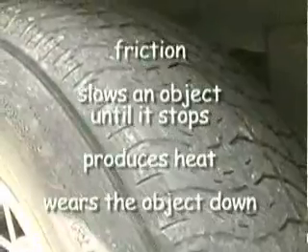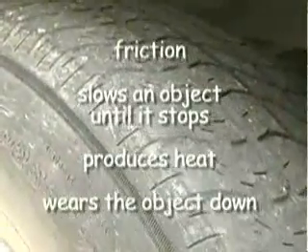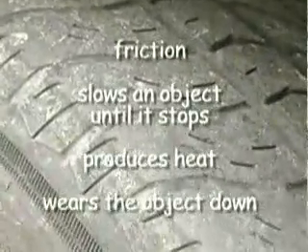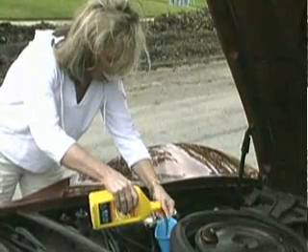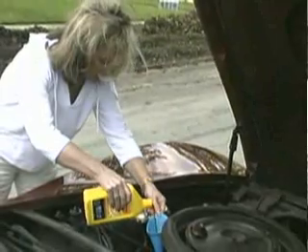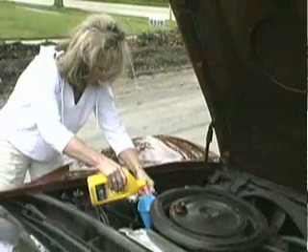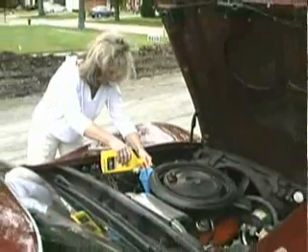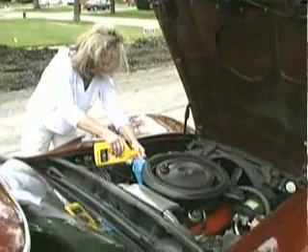So, friction slows down an object until it stops, produces heat, and wears the object down. To avoid the wear and tear of friction on cars, we use lubricants, such as engine oil, to make the engine surfaces slide easily past each other and cut down on heat.